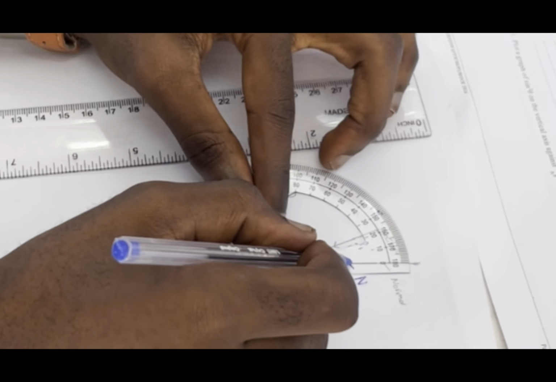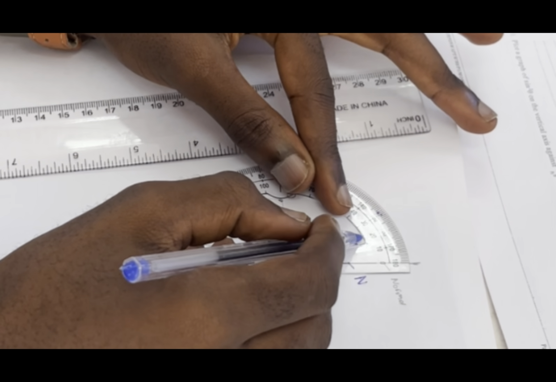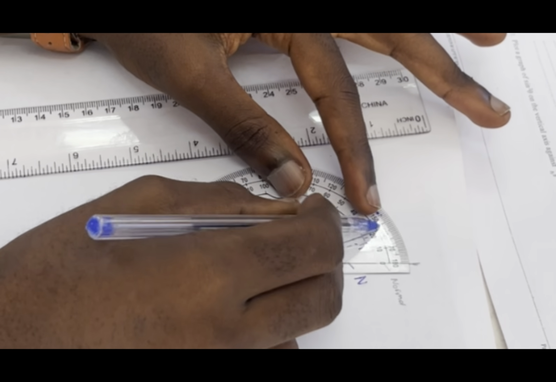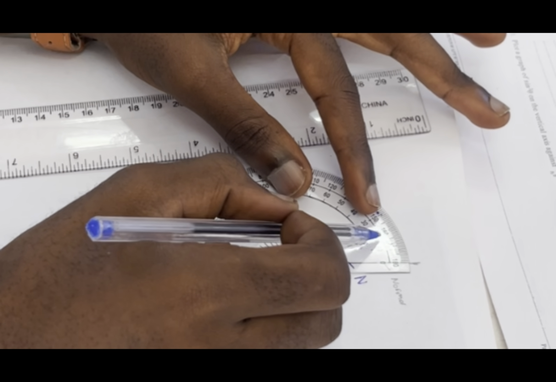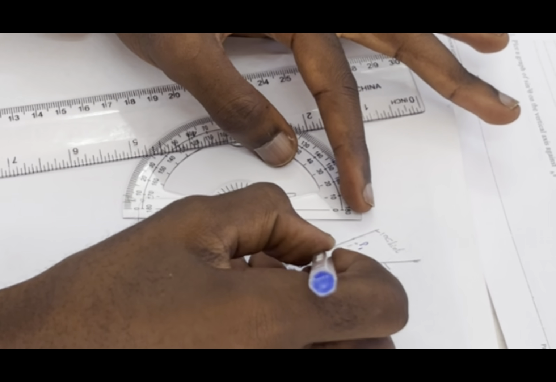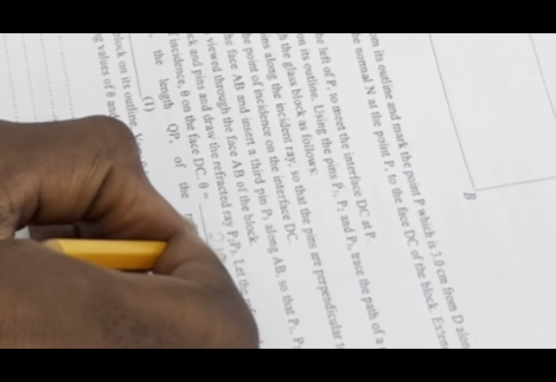Then I'm measuring: this is 0, 10, 20. So 20, 21, because this is 25. It means that the unit here is 1, so 20, 21. So my angle here is 21 degrees. You come and record it here, 21 degrees.